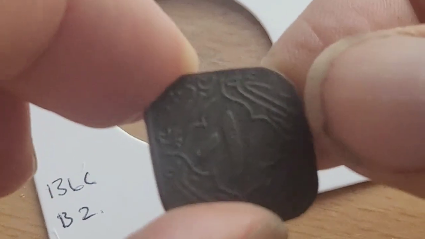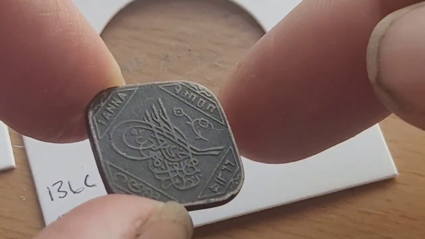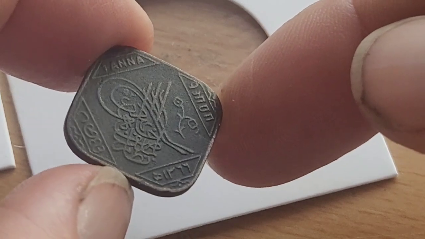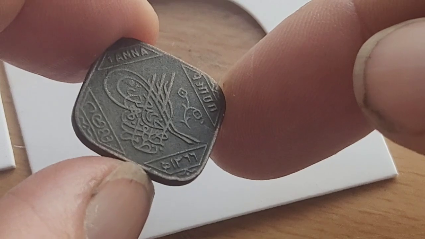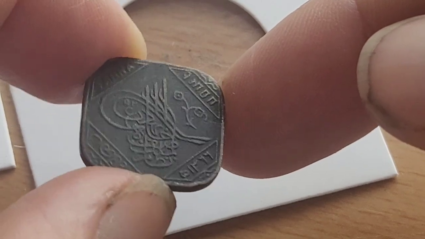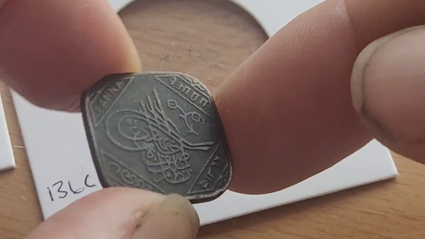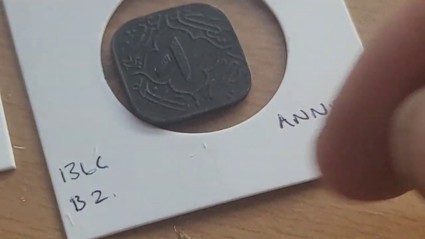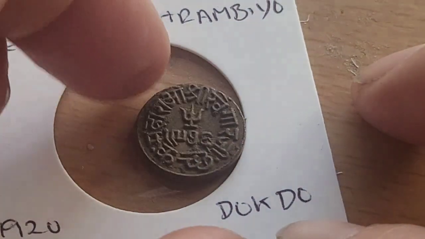Okay, then if we go along, we have a Hyderabad 1 anna. So there's a one on there, and it has 1 anna in English, and also has the date Islamic calendar 1366, and it has probably Tamil and might be Telugu. So that's those coins.